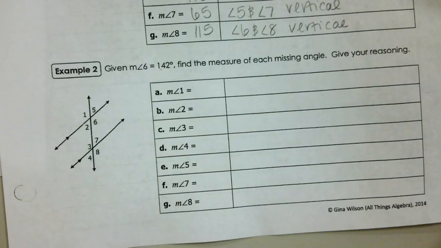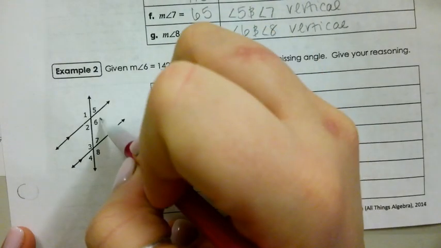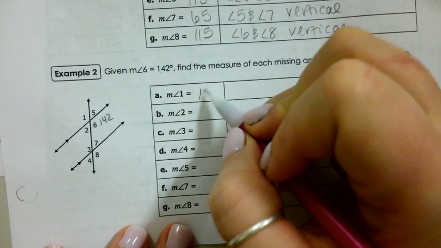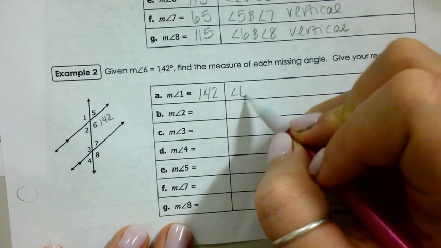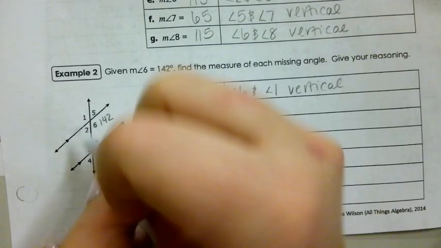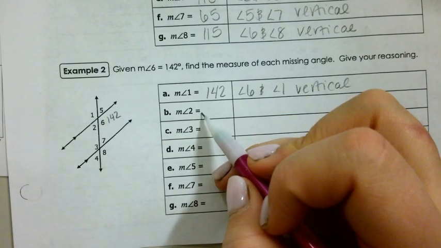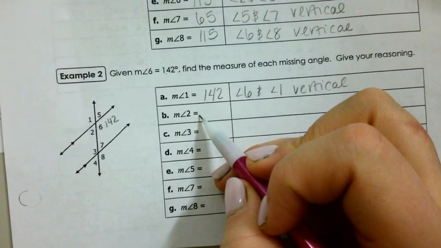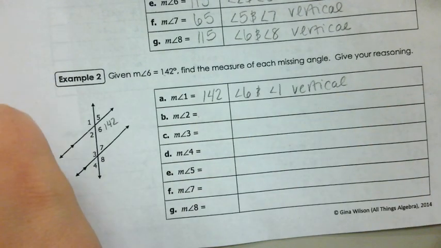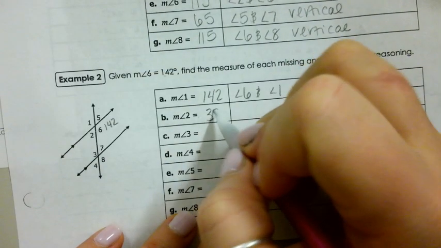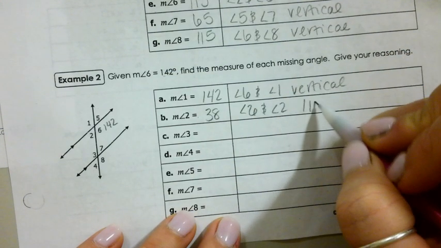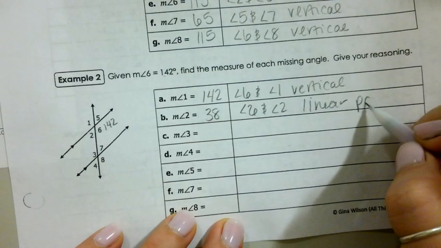Okay, if you go down here, we have angle 6 is 142. So we can find the measure of angle 1 is 142 because 6 and 1 are vertical. We can find the measure of angle 2 by a linear pair. You can say angle 2 is 38 degrees because 6 and 2 are a linear pair.